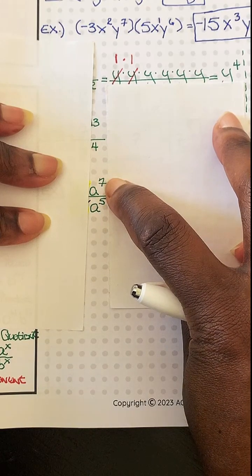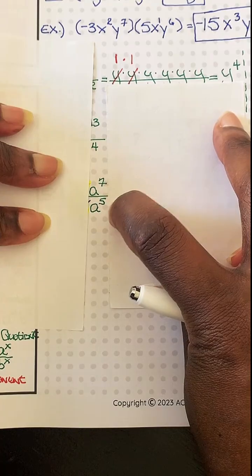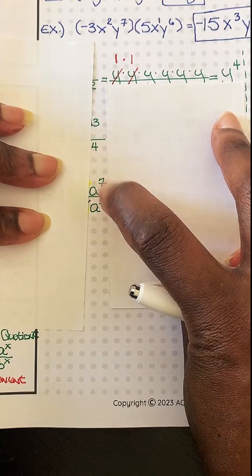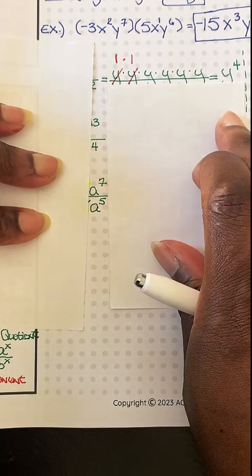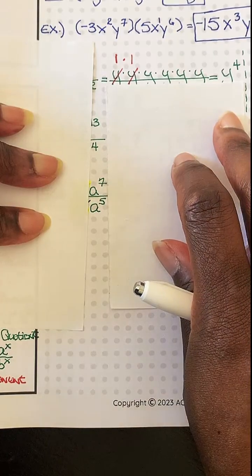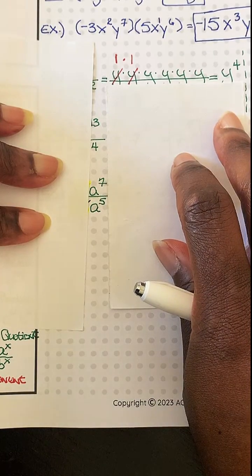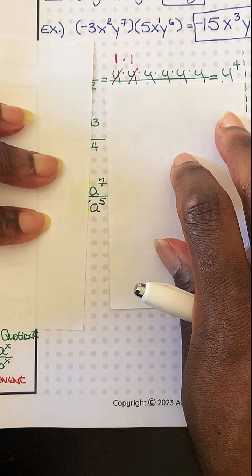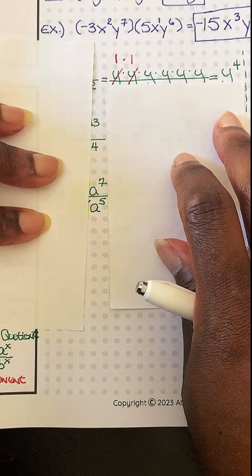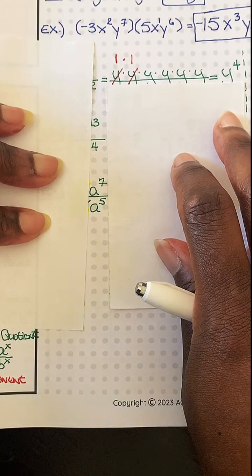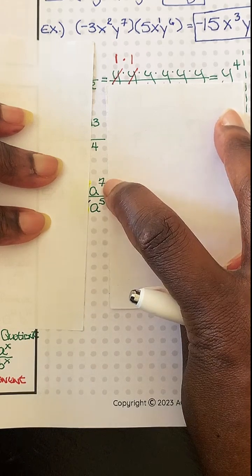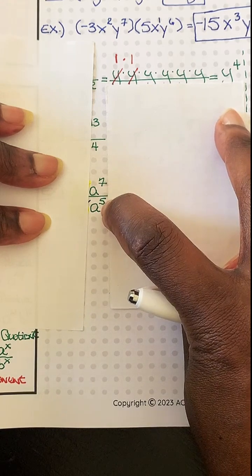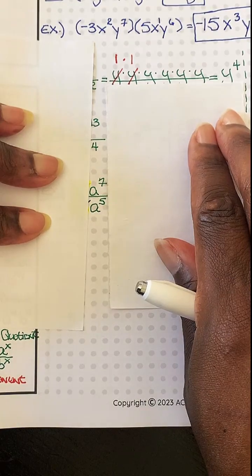So we have 7 a's in the numerator, we have 5 a's in the denominator. And if we did our canceling out, we will have 2 a's. But those 2 a's are going to be where? Are they going to be n for numerator or d for denominator? Put that in the chat. So there's going to be 2 a's left. Where are they located? N for the numerator or d for the denominator?